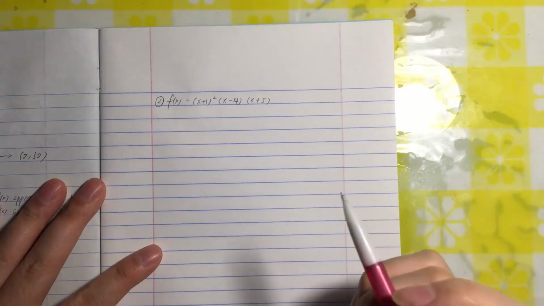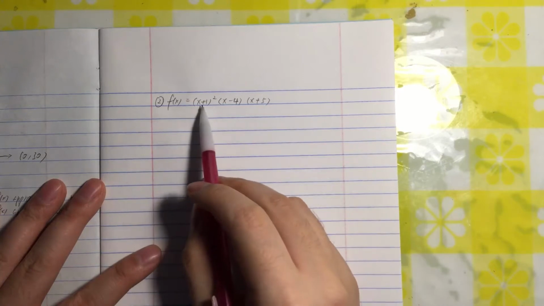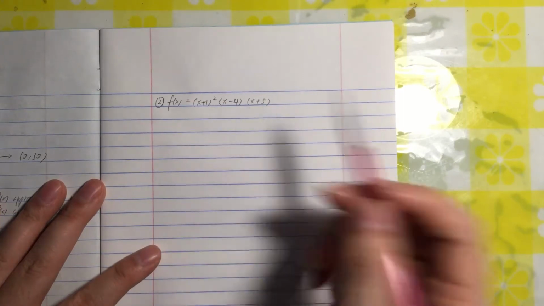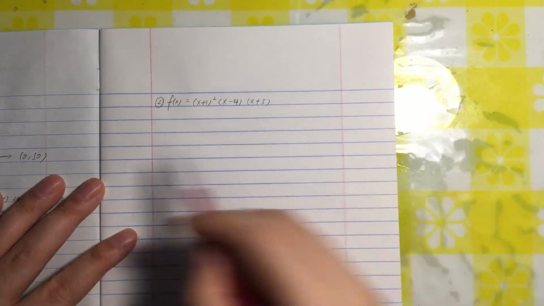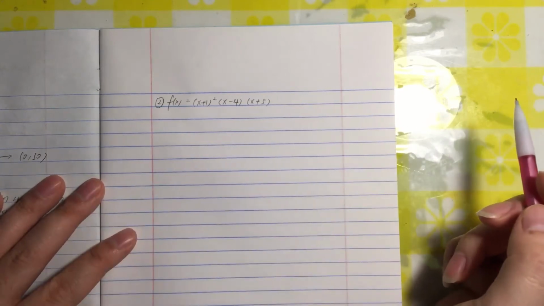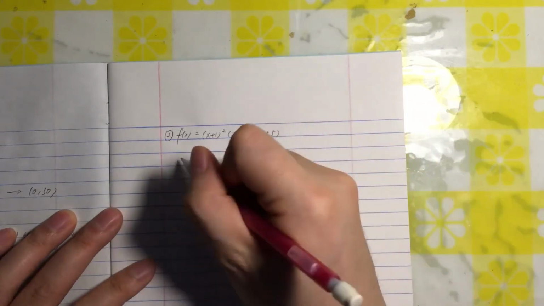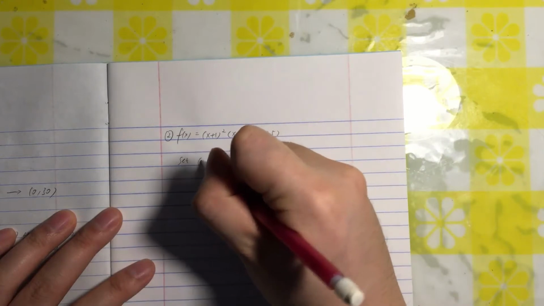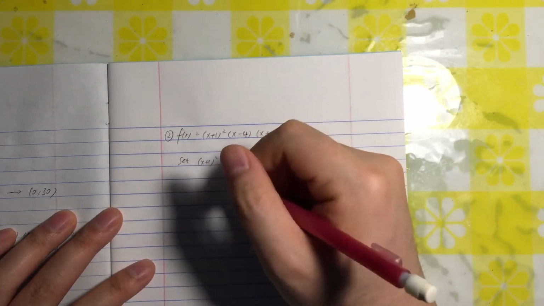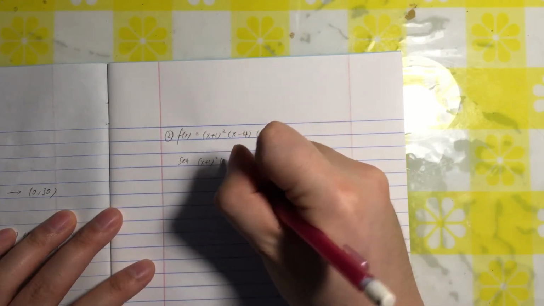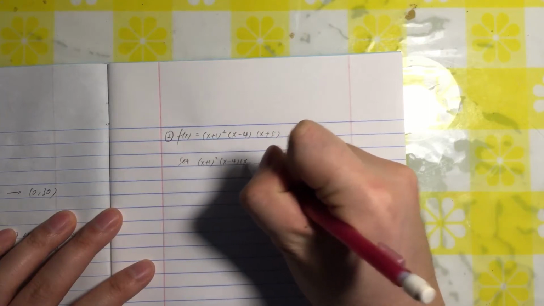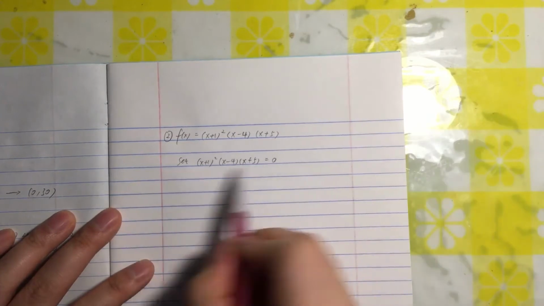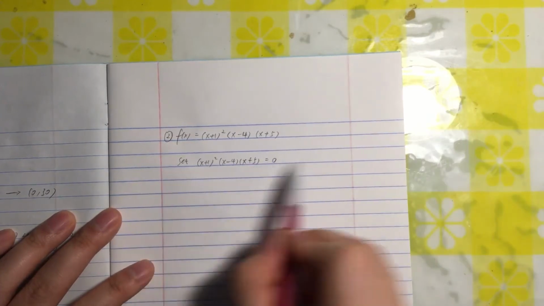Next example. f of x is (x plus 1) squared times (x minus 4) times (x plus 5). In order to graph this function, let's find the zeros first. For zeros of a polynomial function, we set the function equal to 0, then solve for x. If the function is 0, we set every factor equal to 0.